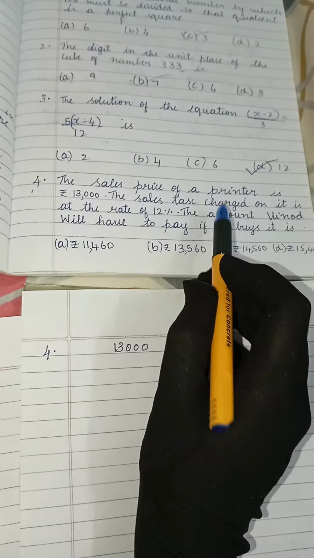See, the price of the printer is 13,000 and the sales tax is 12%, right? So after this, what should we do? We should add the tax to the price. So the sales price is 13,000 plus the tax, which is 1560. If we add 1560, we'll get the total answer as rupees 14,560, right? So this is our answer. Do we have the answer in the options? Yes, we do have. So this is our final answer.